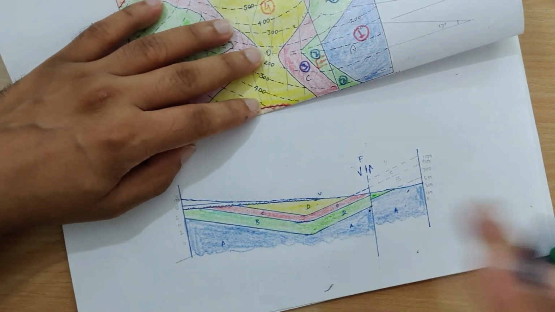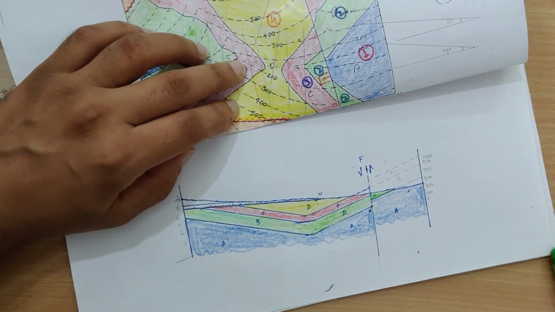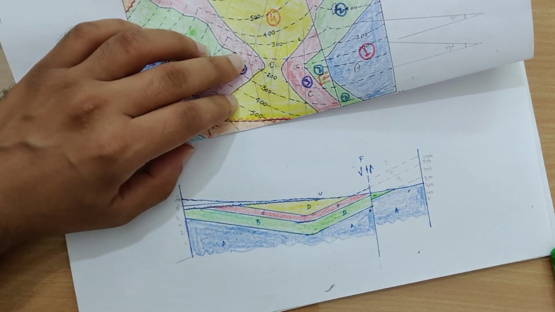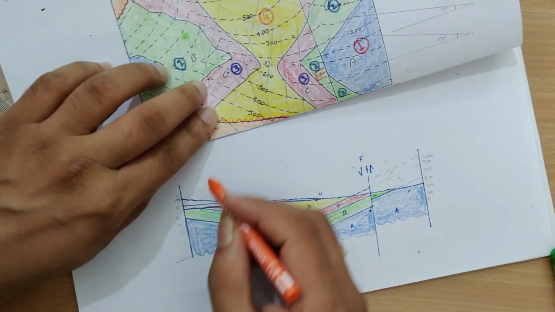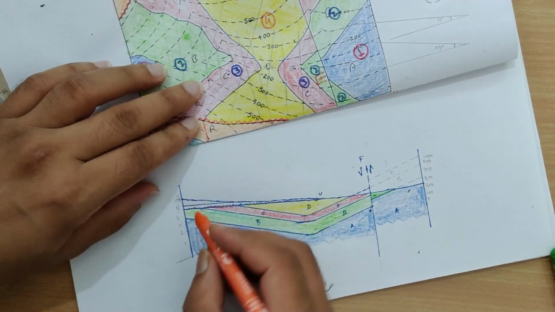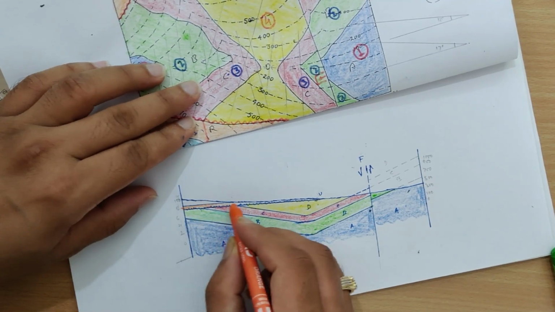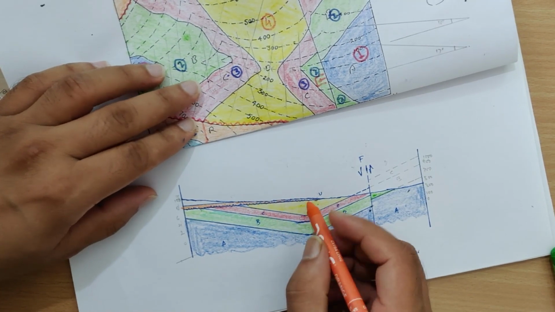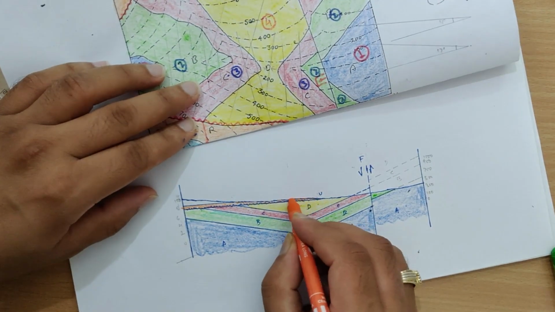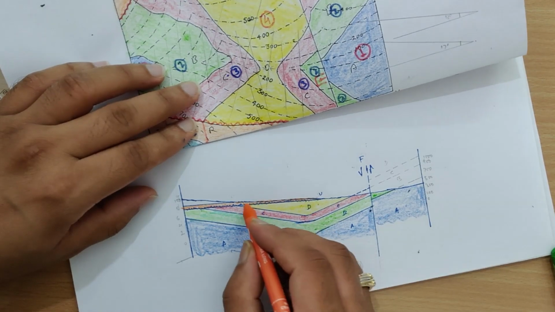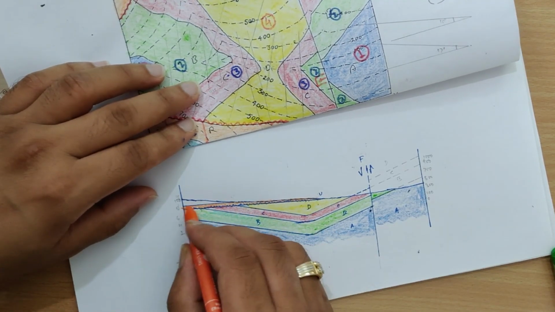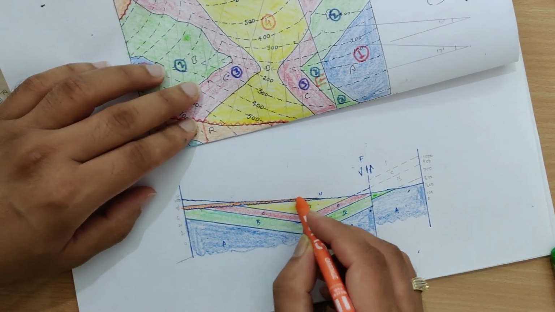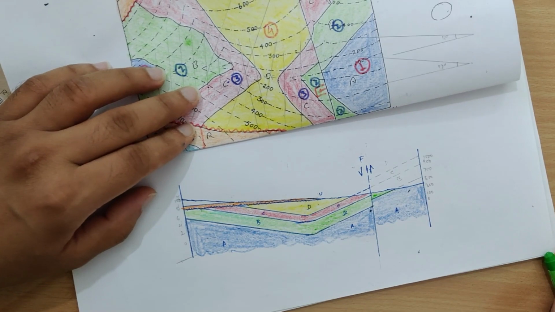So now let's color the younger sequence. In fact, the oldest bed of the younger sequence is in orange color. So this is the color. Along the unconformity, it is exposed for this much of distance in our section line. A very thin veneer of the oldest bed of the younger sequence is present just below the profile, exposed from here to here.